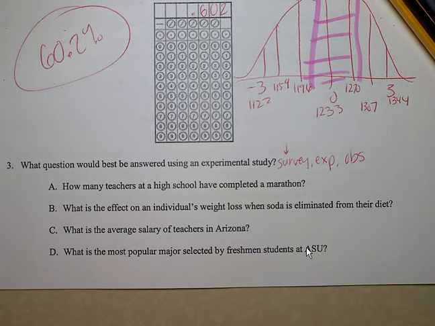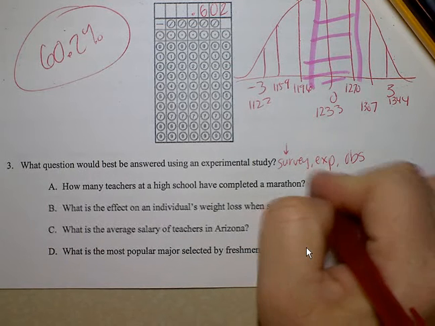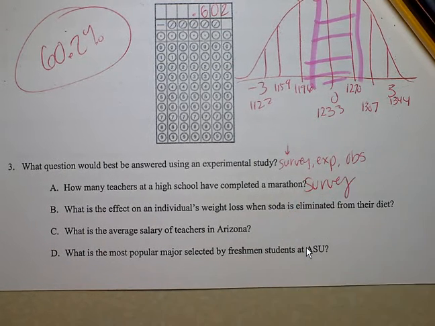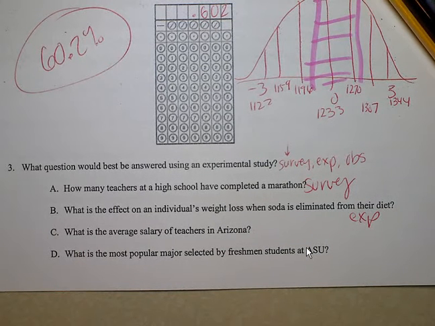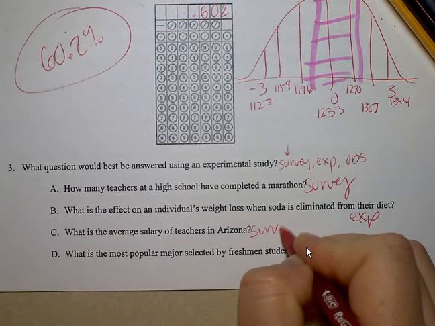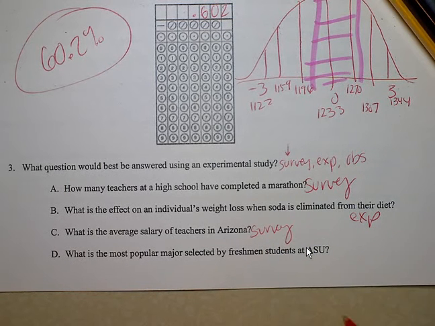The first one says, how many teachers at a high school have completed a marathon? So how do we find out the answer? We survey. What is the effect on an individual's weight loss when a soda is eliminated from their diet? Experiment. What is the average salary of teachers in Arizona? Survey. We're going to ask them. What is the most popular major selected by freshmen at ASU? Survey. We're going to ask them.